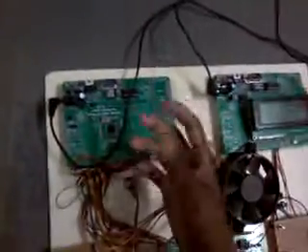The small rectifier gives 3.5 volts to operate this ARM LPC2148, and also the same LPC2148 on the receiver side, and the 5 volts operates the CAN protocol. That means the CAN bus operates only at 5 volts. Now let's go through the process. First of all, we give the 3.5 volts to the ARM7 processor. Once the ARM7 processor starts its process, we connect the transmitter side.